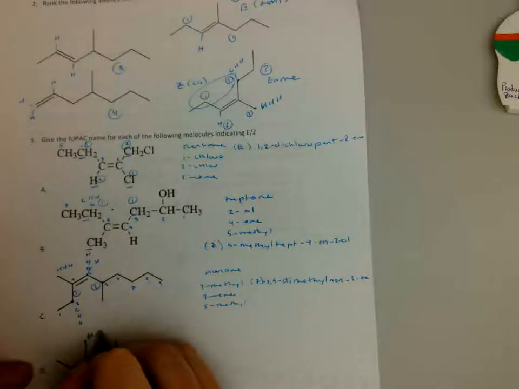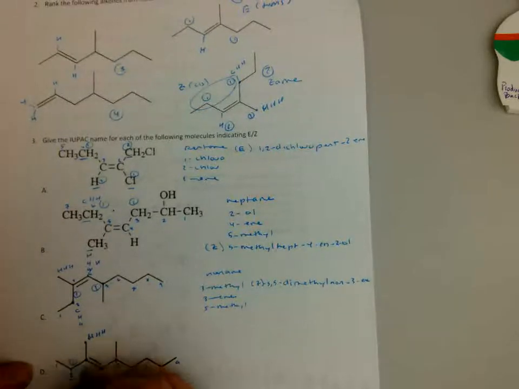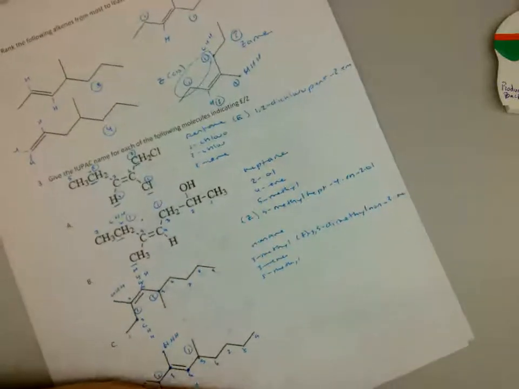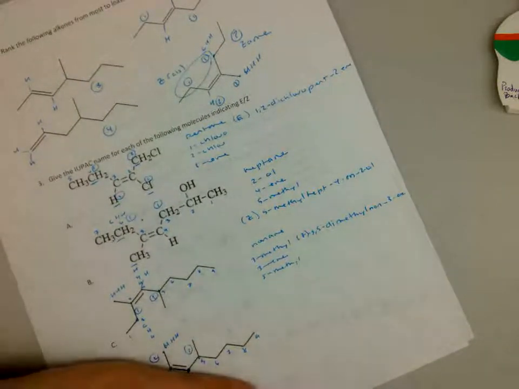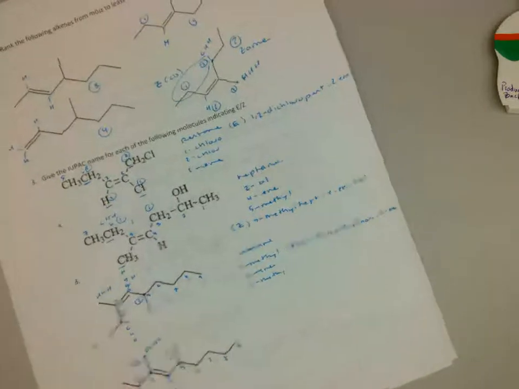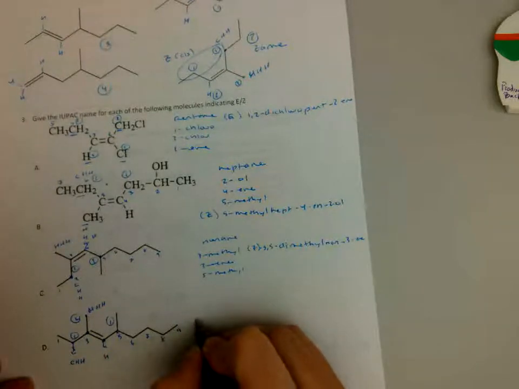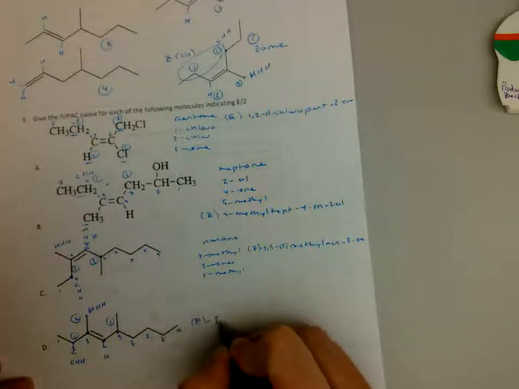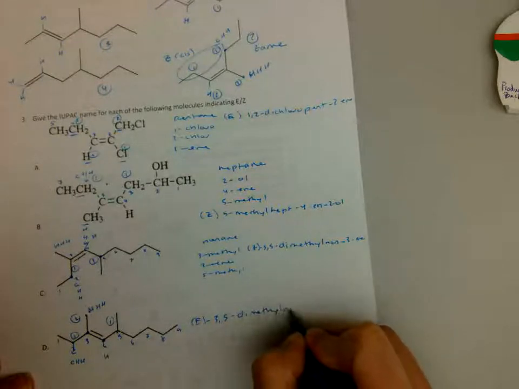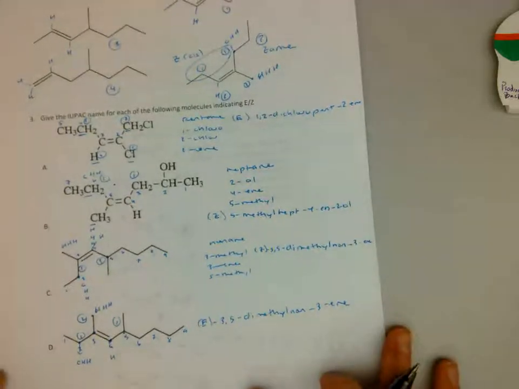So this carbon has 3 hydrogens and this has a carbon and 2 hydrogens. So this is higher priority. And then this is higher priority because carbon is higher than hydrogen. So see how we have 1 and 2 on the same side of the double bond if you cover it up. So that's how we know it's E, for opposite. So this would just be E-3,5-dimethyl non-3-ene, or you can say 3-nonene, whichever.